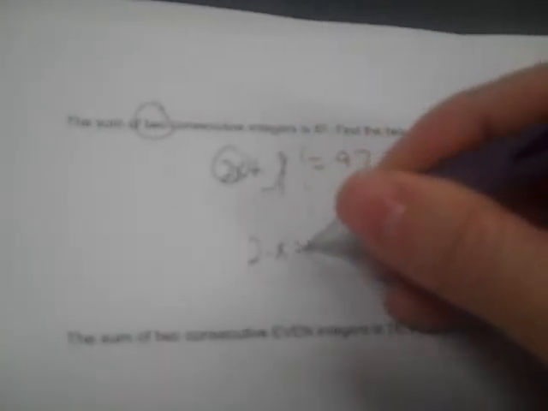Okay, now solve the equation. Dot it, circle, make your wall. So you got the 1 out there, minus 1. 97 minus 1 is 96. So 2 times x equals 96. Then I divide by 2. So I take 96 and divide it by 2. That gives me 48.